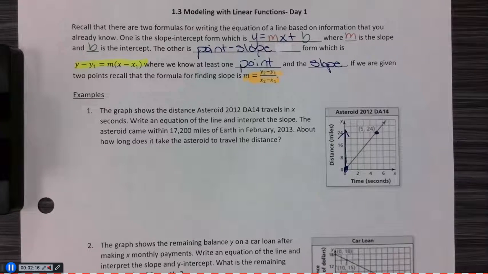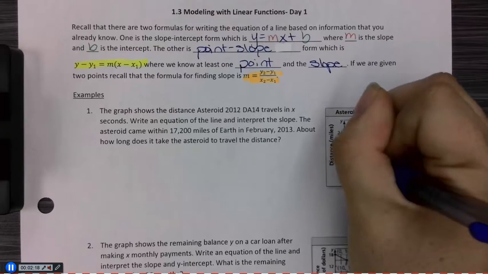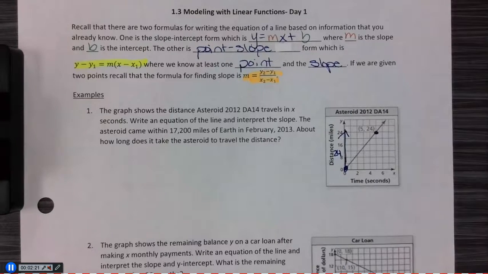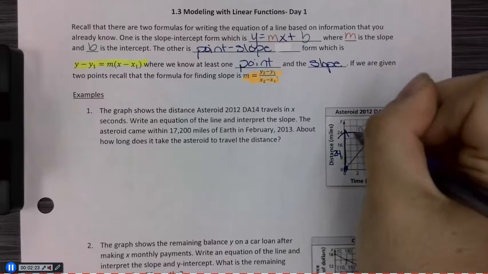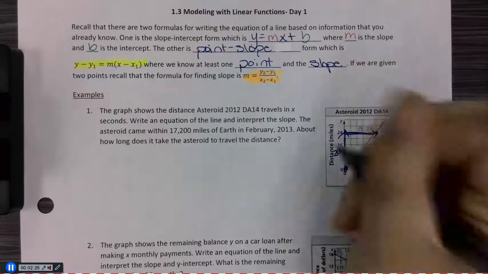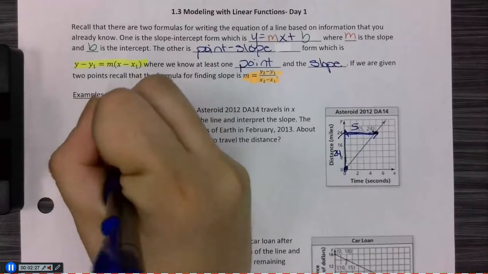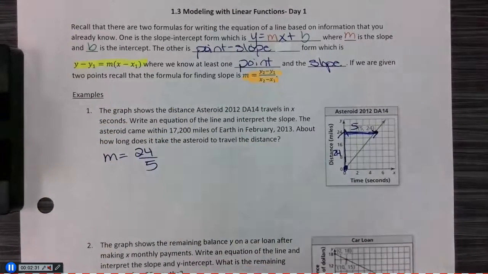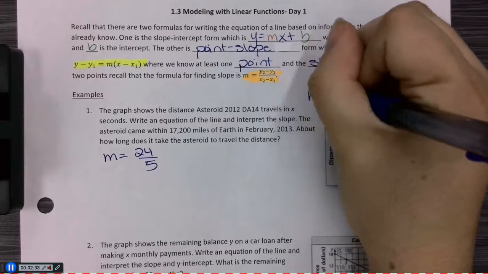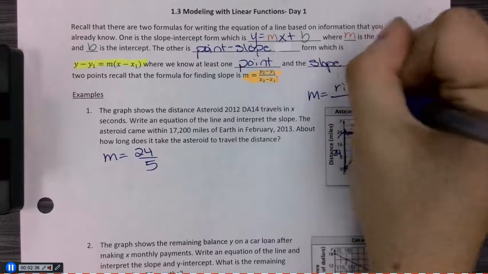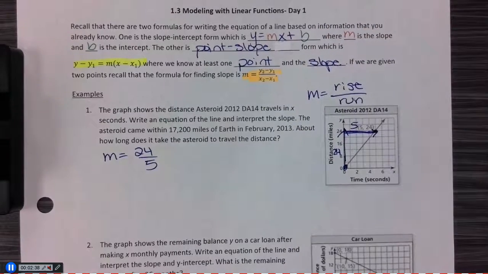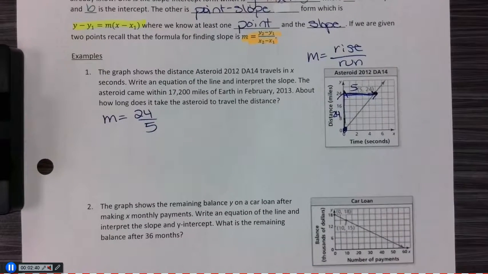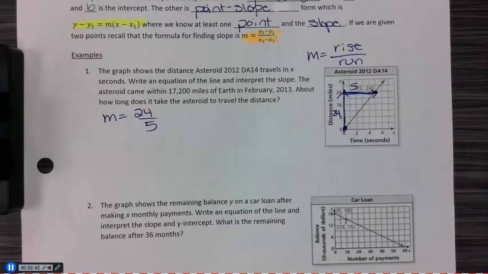24. This one's tricky because I'm going up 6 squares, but they're each counting by 4. And then how many am I going right? 5. So my slope is 24 over 5, because it's rise over run. And then what's my y-intercept?